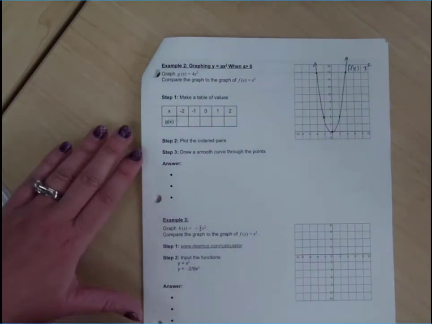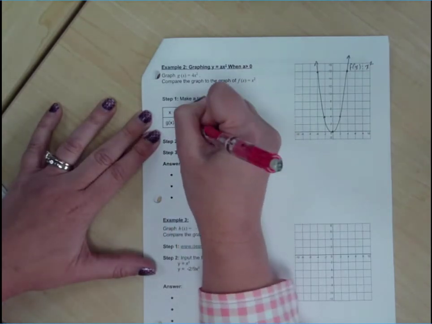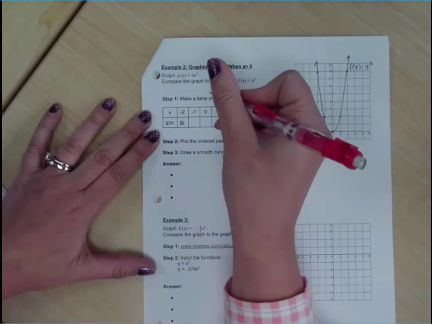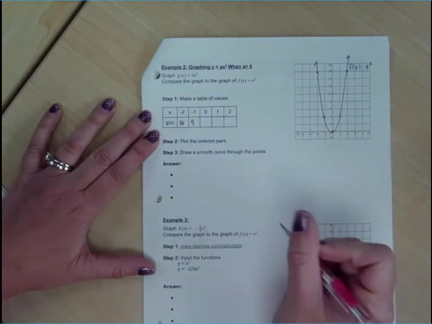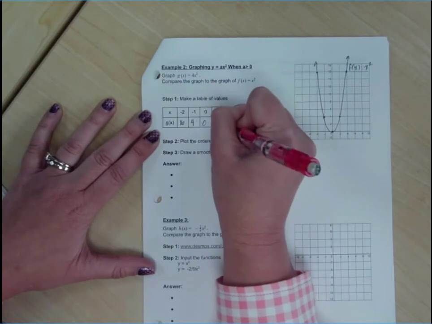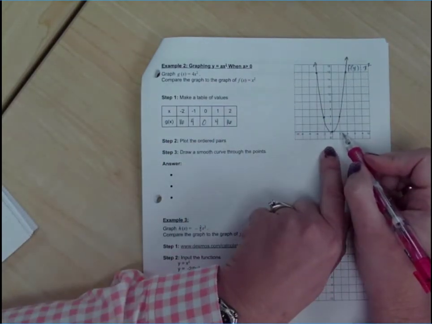Next, let's make a table of values. So if x is -2, g of x is 16. If x is -1, g of x is 4. We have 0, 4, and 16. So now let's plot these ordered pairs.